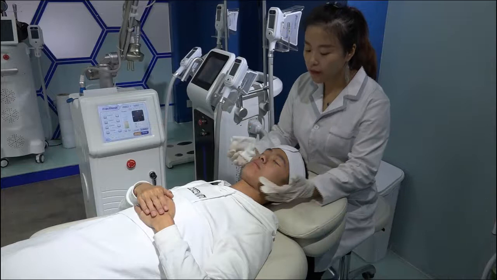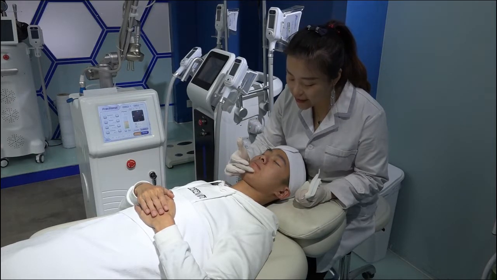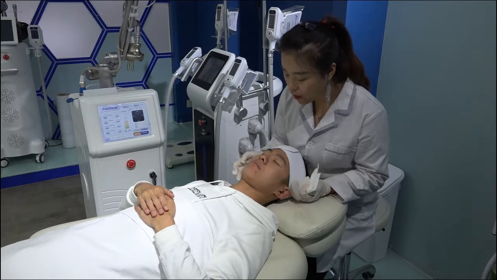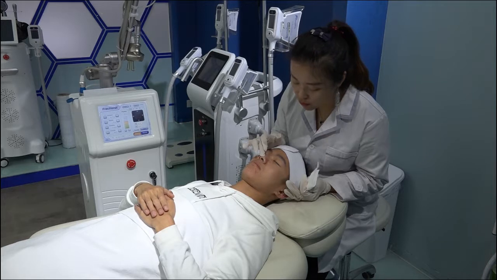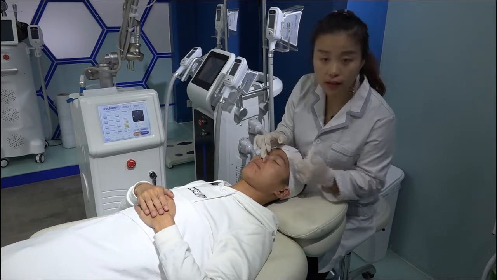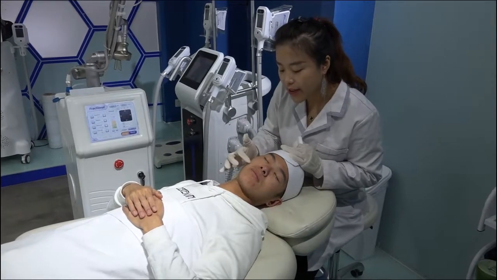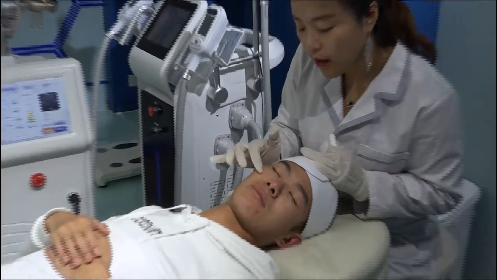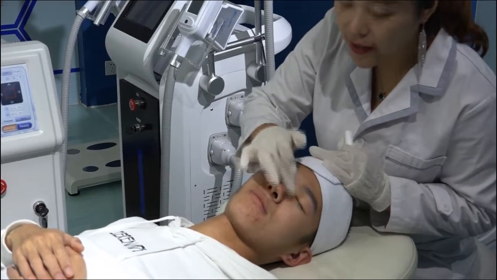Okay, now we see this model. Today we do the acne here, acne scar here, and also see here. And also we do the nose. The nose here has acne, and also we have scars here and there. We will remove the scar, acne scar and acne on the nose here.